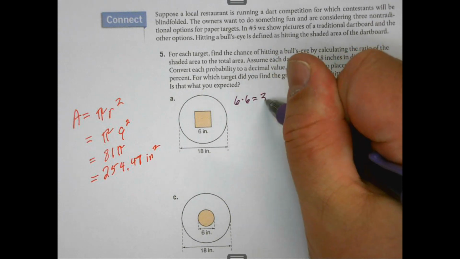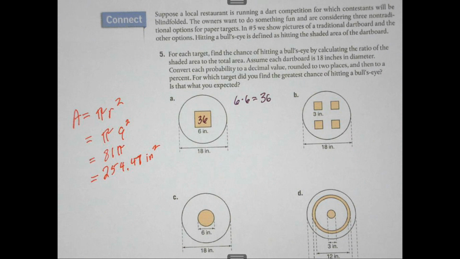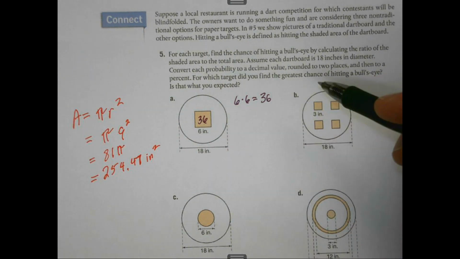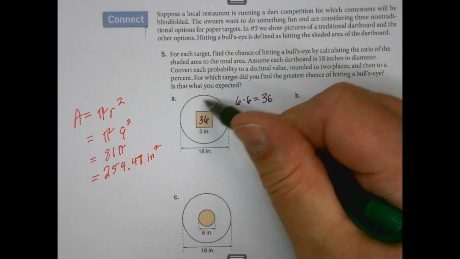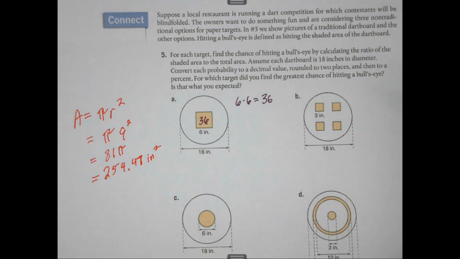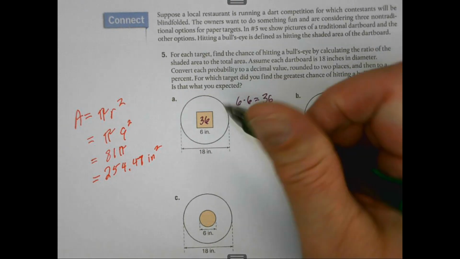Remember the formula. So 36 divided by 254.47 equals 0.14, or approximately 14%.